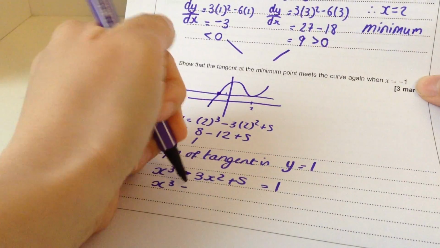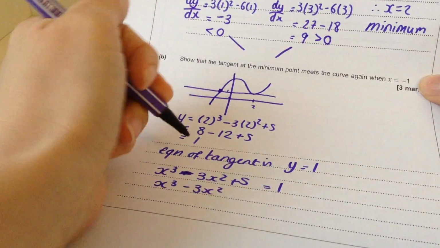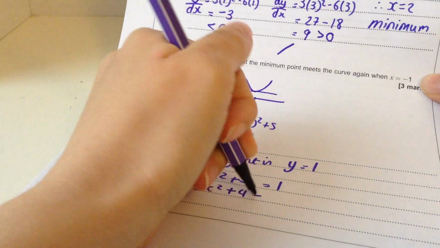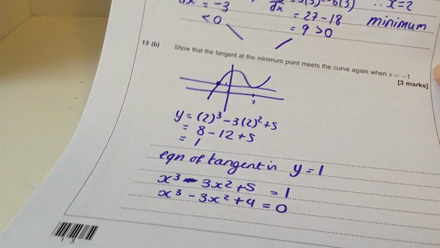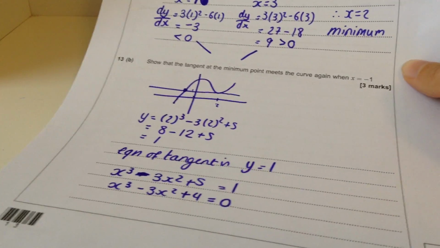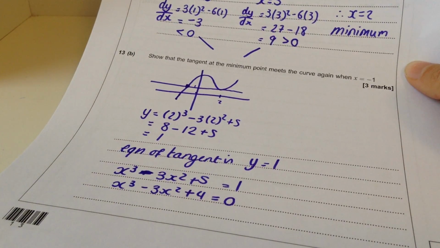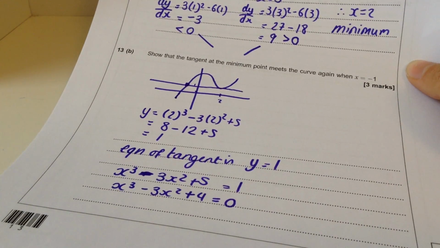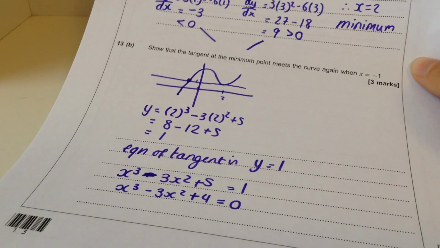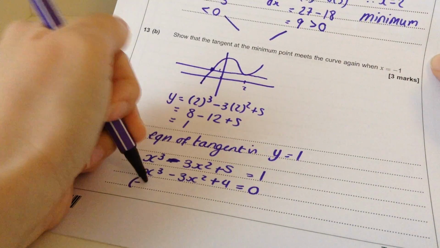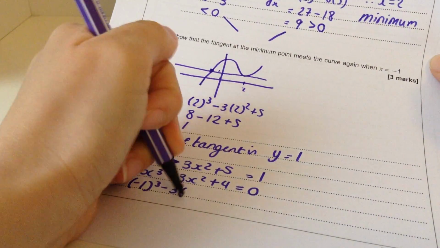No, they've not given me more space. They expect me to solve this cubic with this much space? Although they did tell me the answer, so I could just use the factor theorem and substitute that in. Would that be a bit naughty? Let's just do it.